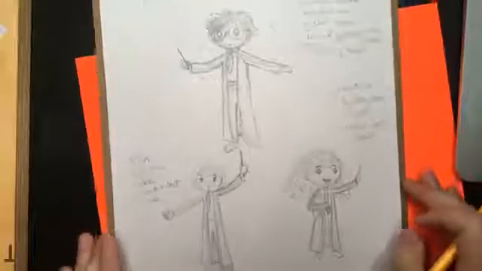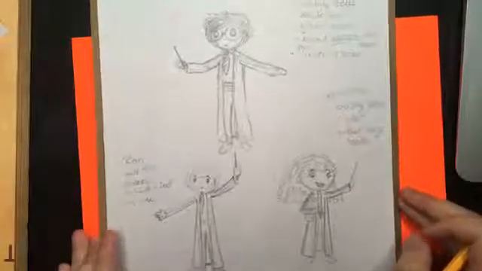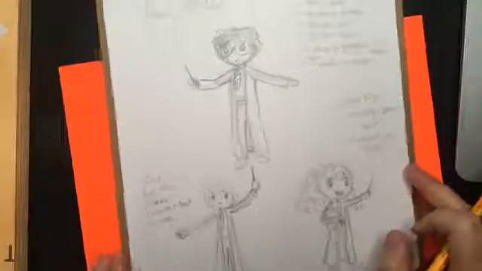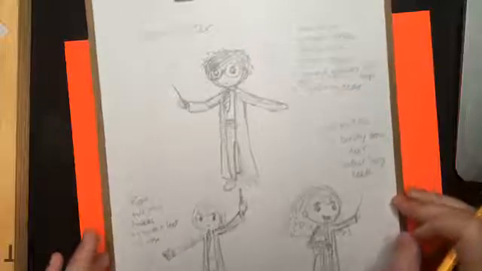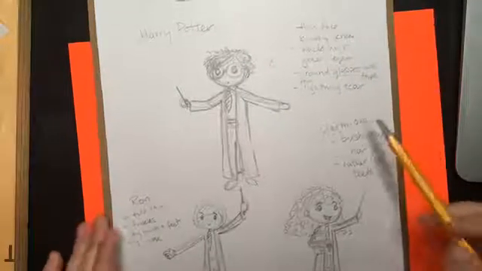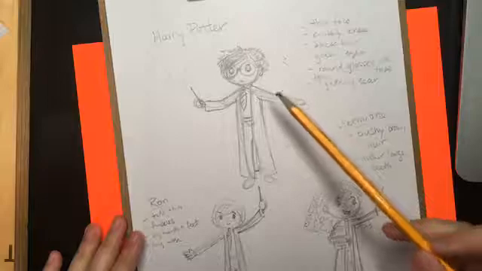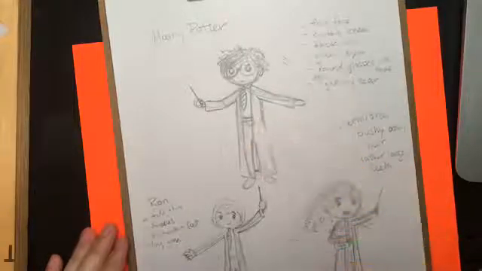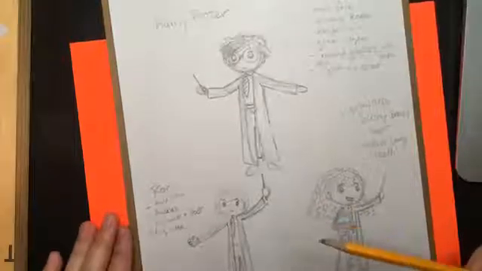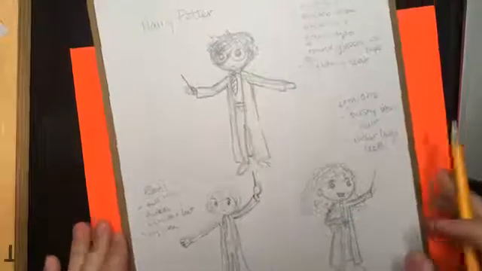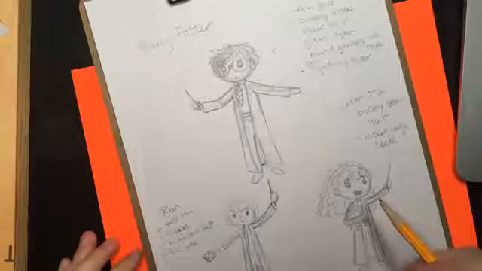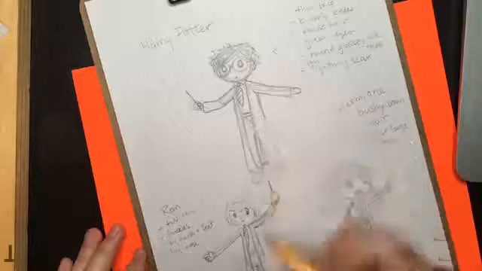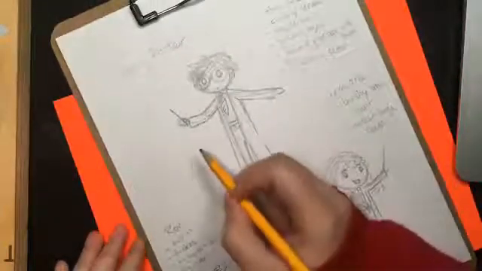So those are 3 really quick doodles of Harry Potter, Hermione, and Ron, kind of based off of their descriptions from the book. Another fun thing I like to do is kind of turn animal characters into characters like this. So let's try that really quickly. We'll try to turn maybe a bear into Harry Potter. Let's draw a bear as Harry Potter.